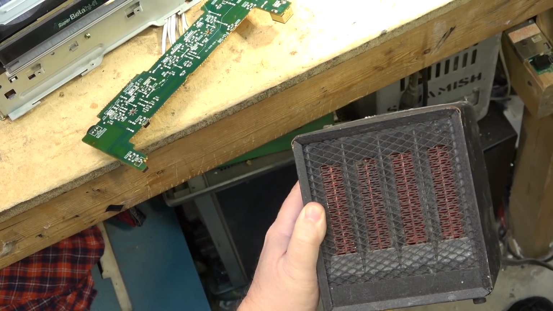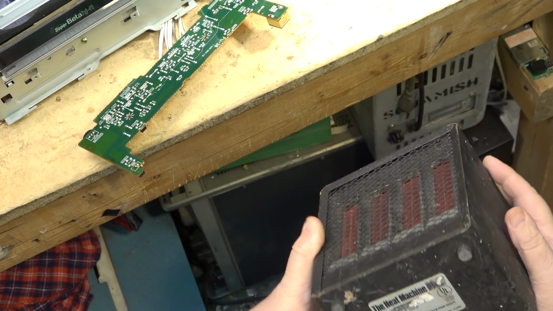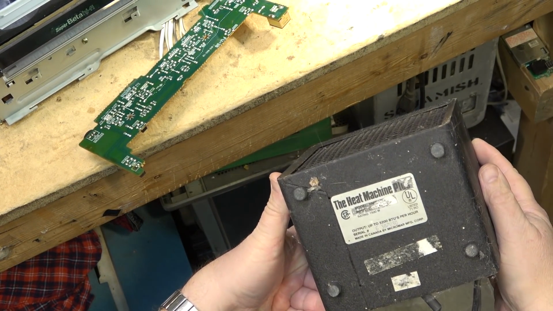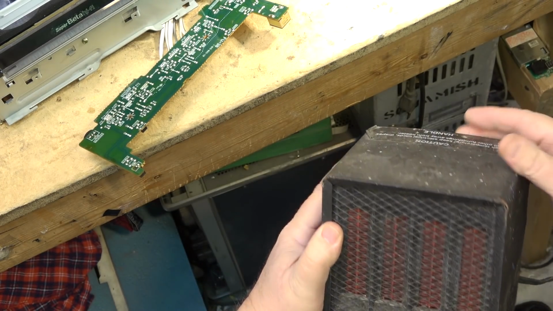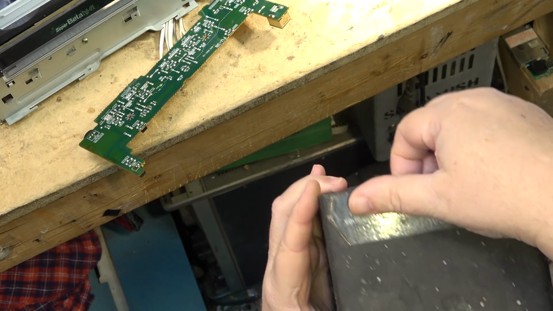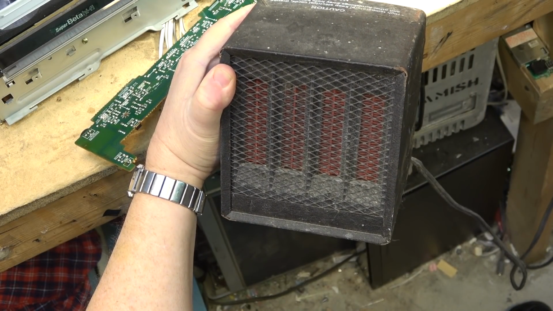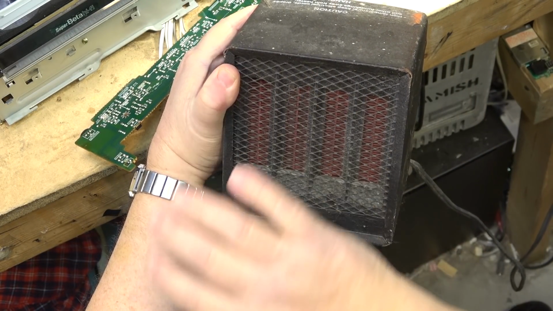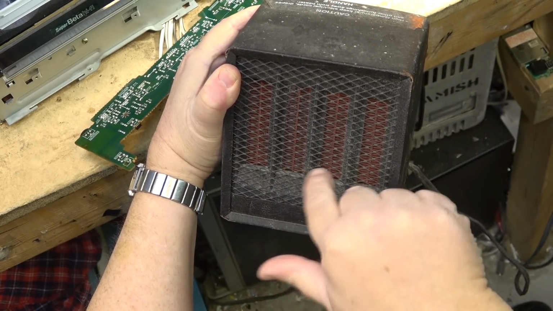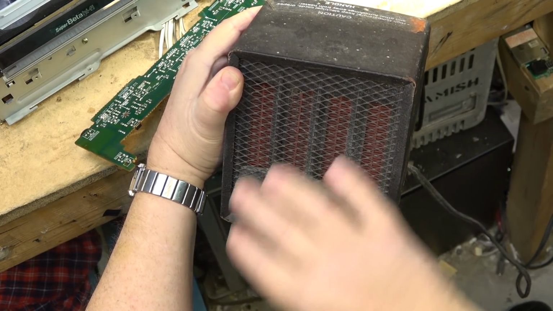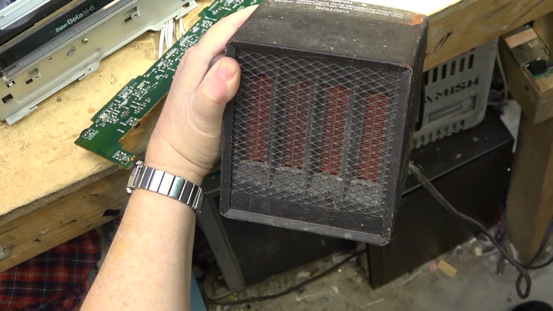This is one of the little heaters I'm using in here. The Heat Machine Plus, made in Canada. This was my dad's. He had this back in the early 80s. He used to use it. He had a motorhome, and he used to put this in there to winterize it so that it wouldn't freeze up, and it would keep the place toasty warm all winter.